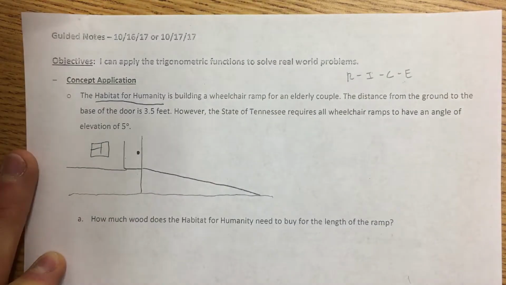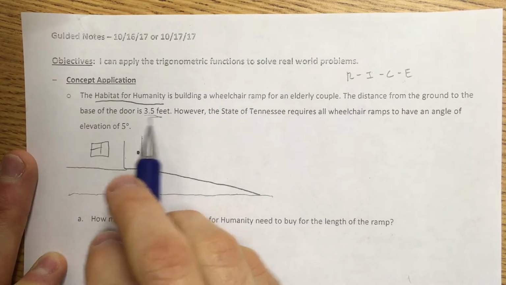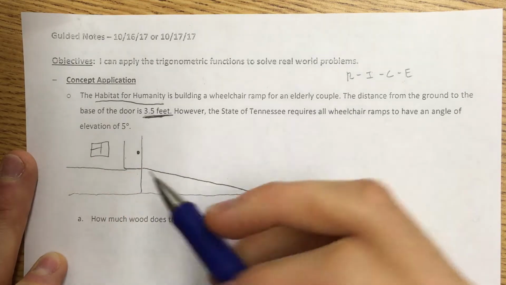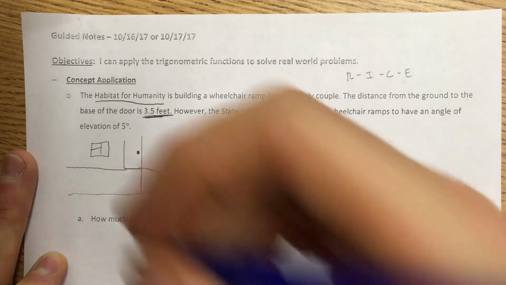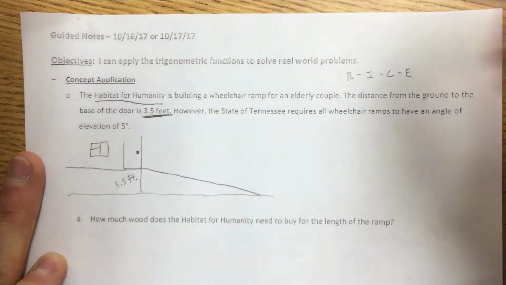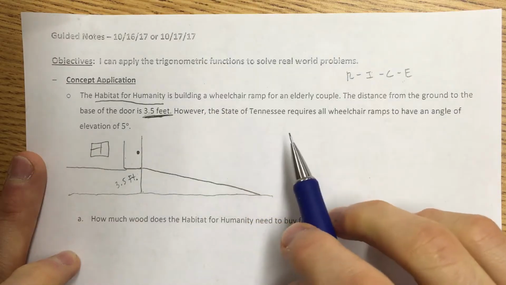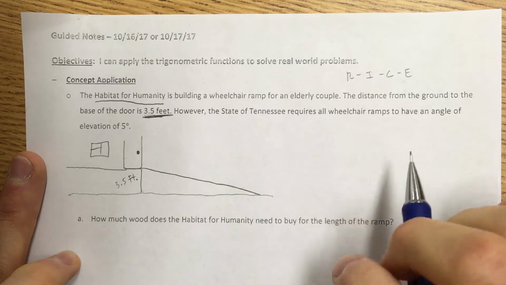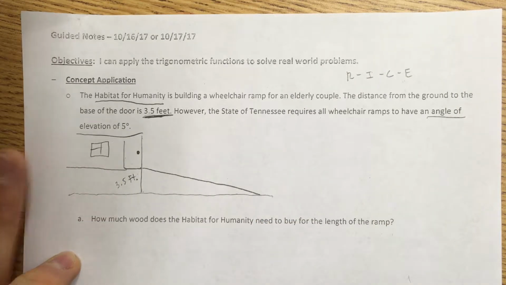There's our ramp. We know that the distance from the ground to the base of the door is 3.5 feet. The state of Tennessee requires all wheelchair ramps to have an angle of elevation of 5 degrees.